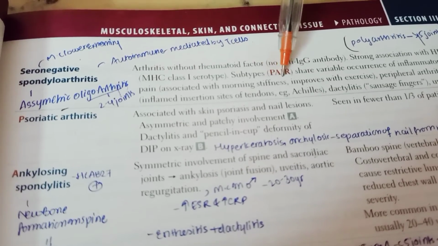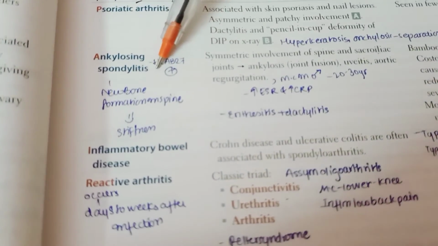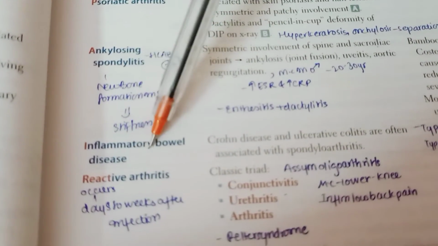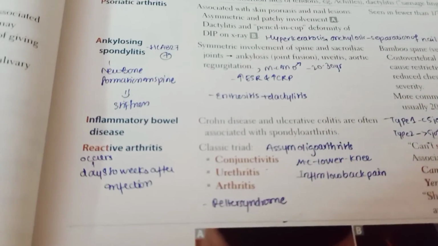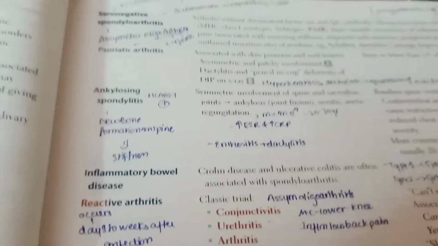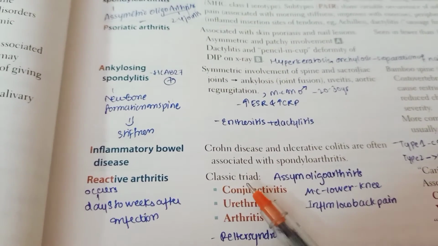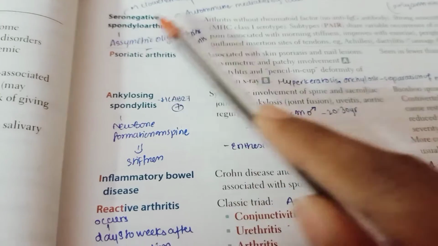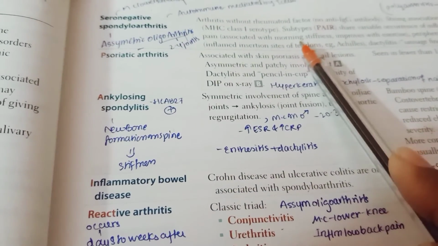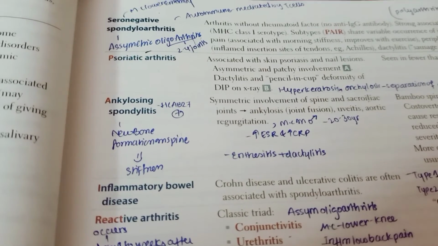So you can remember these subtypes with a mnemonic, PAIR. P for psoriatic arthritis, A for ankylosing spondylitis, I for inflammatory bowel disease, R for reactive arthritis. And the main thing you need to see among all these PAIR diseases is they have inflammatory back pain, because it is a spondyloarthritis and it is associated with morning stiffness, but it will improve with exercise. And you can get peripheral arthritis and enthesitis.